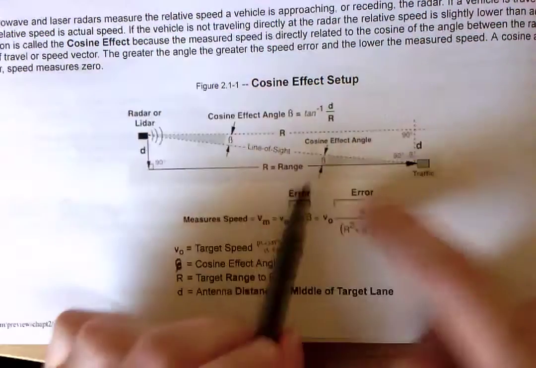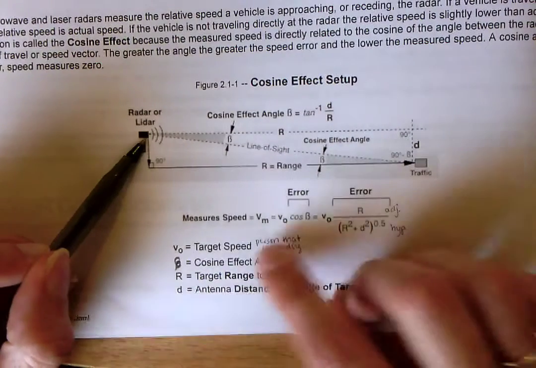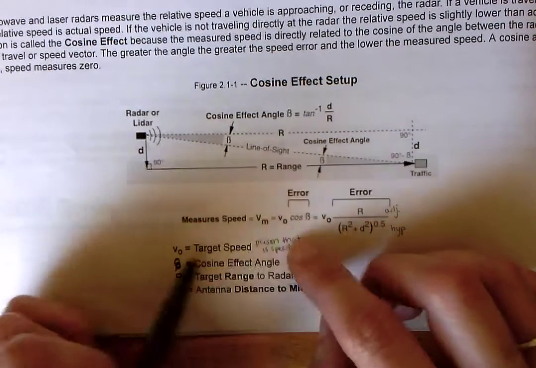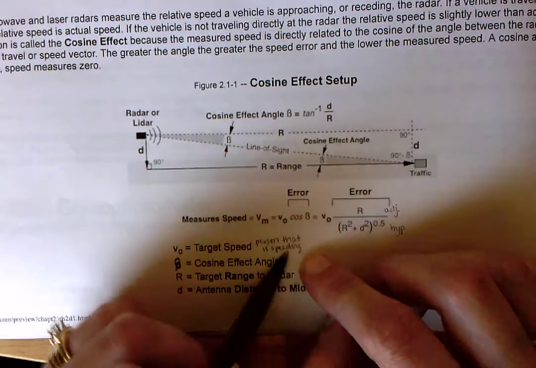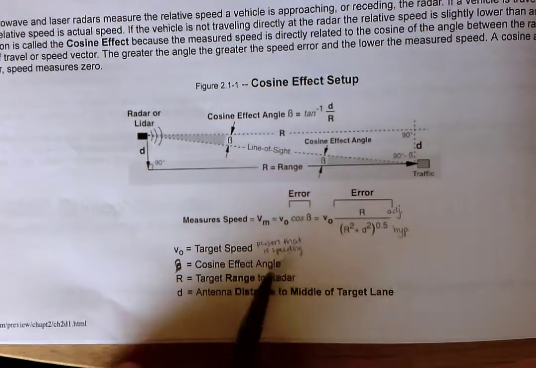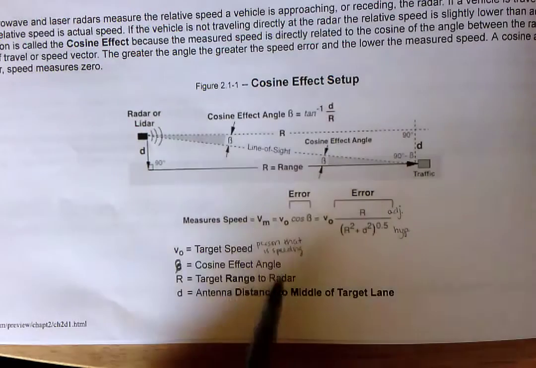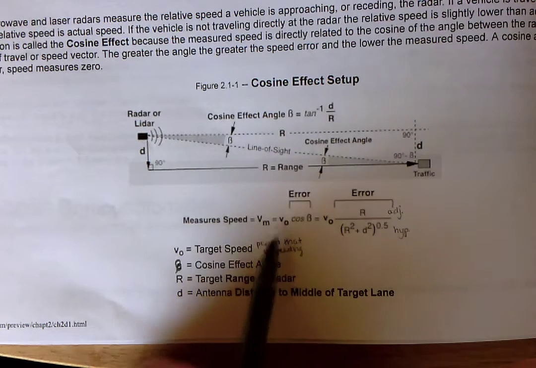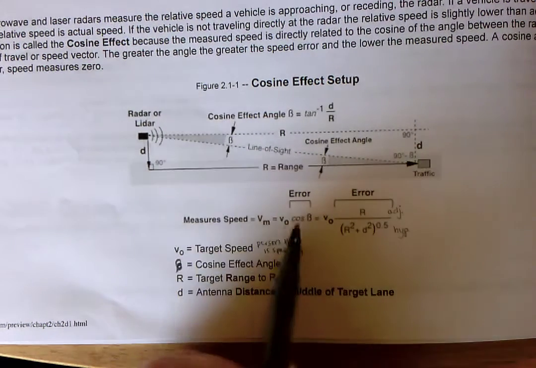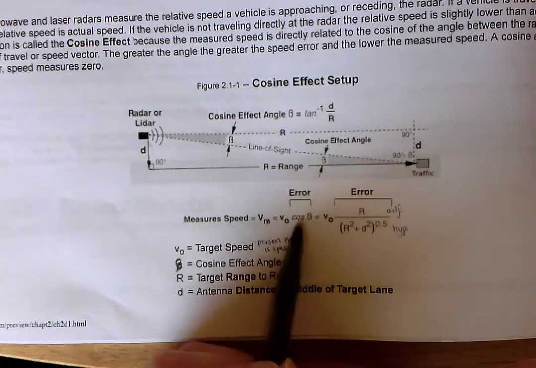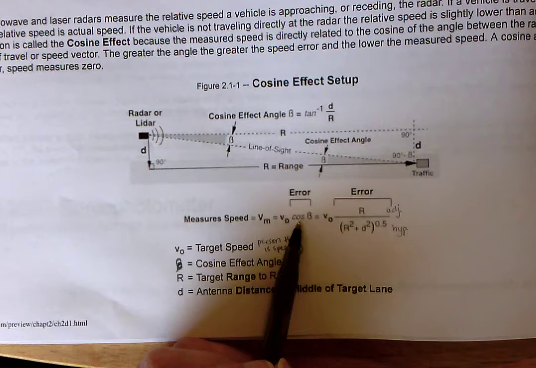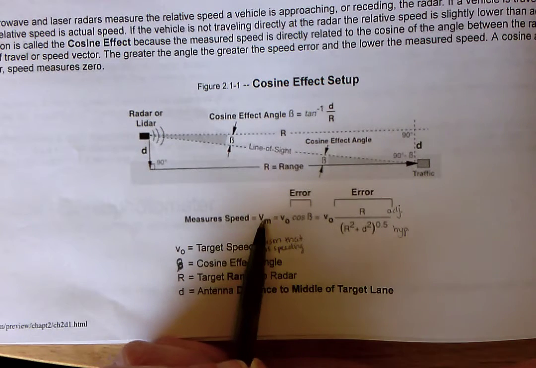So in this one, we have a target speed. The person that is speeding, they're called the target. So that's their speed here. That's the target speed, that's their actual speed, basically. And then there's the angle that they are relative to the radar. And then that's the measured speed that the radar will detect.